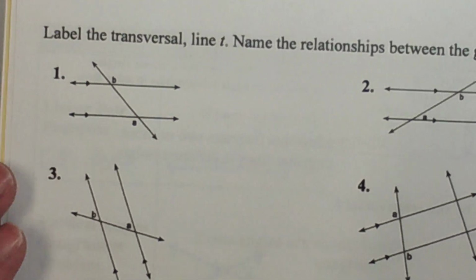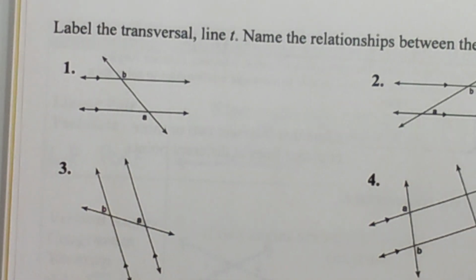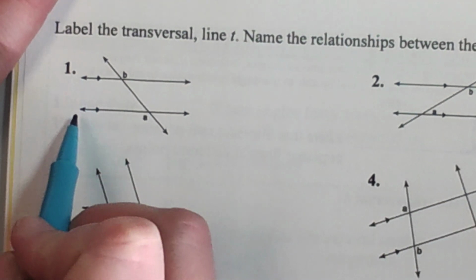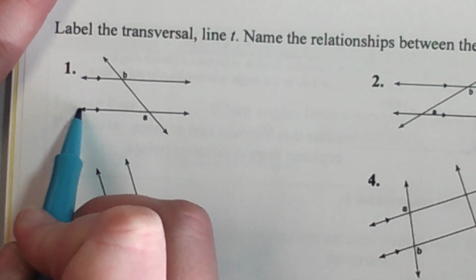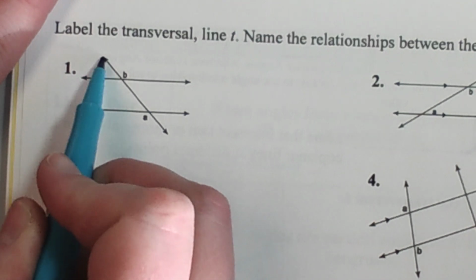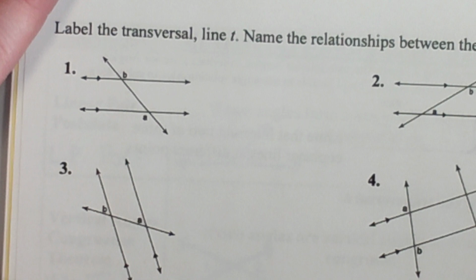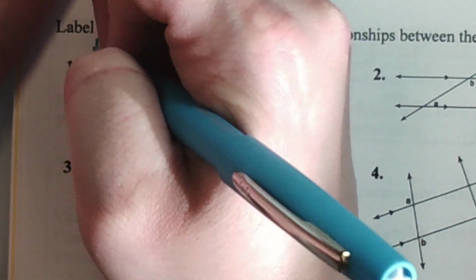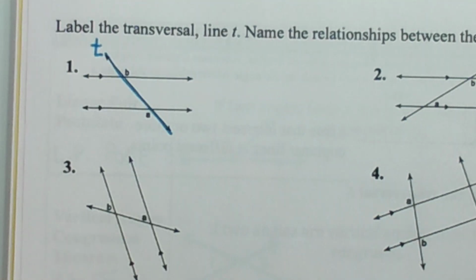Okay, first thing we're going to do is label the transversal with a T, and then name the relationship between the given angles. The transversal is the line that intersects the other 2. If I call this, I'm going to actually start down here. If I call this the first line, the second line, and the third line, which line goes through the other 2? The third. That is my transversal. You don't actually have to draw over it like I just did. You just have to call it T. That's the transversal.